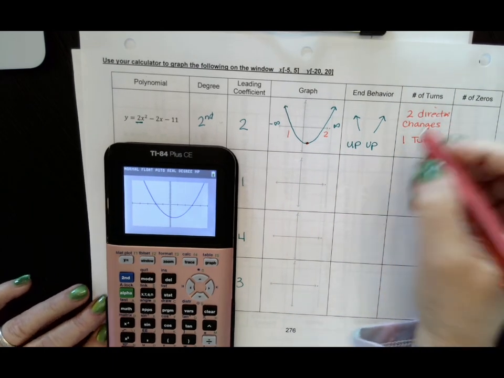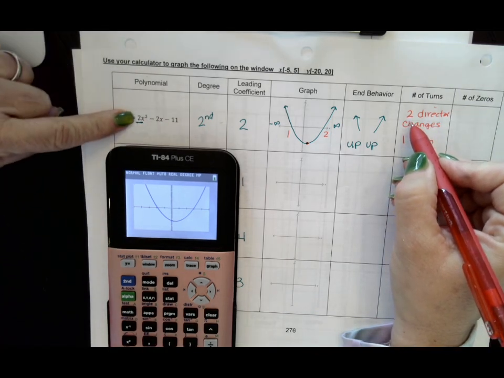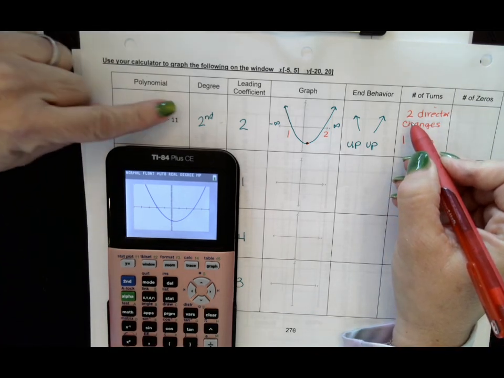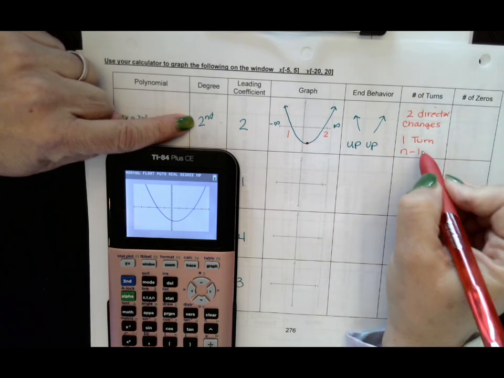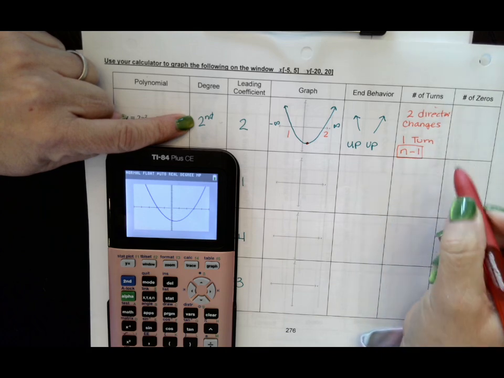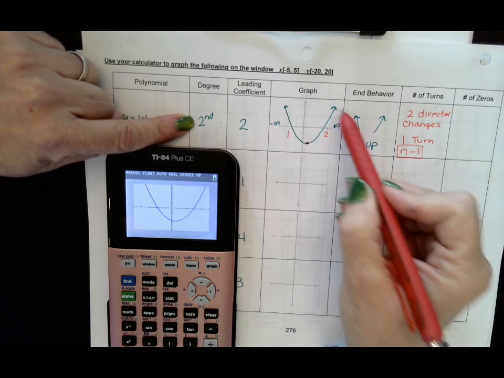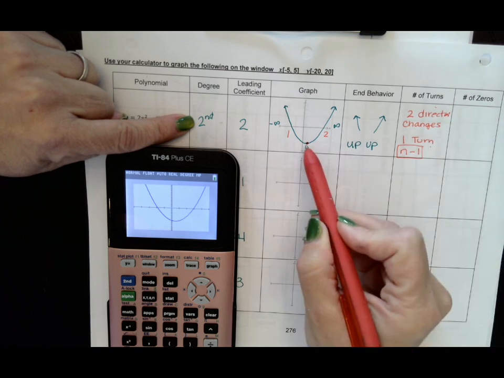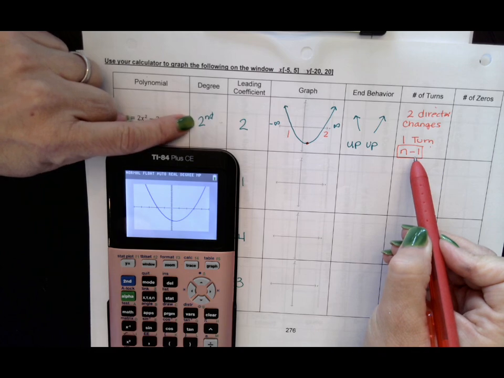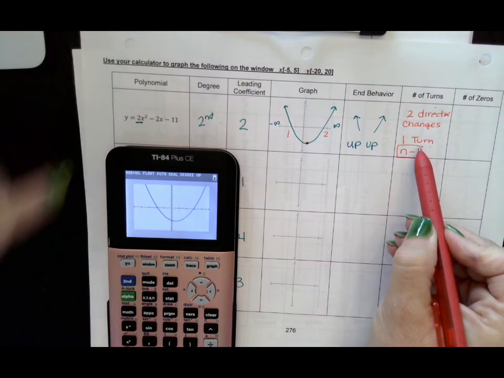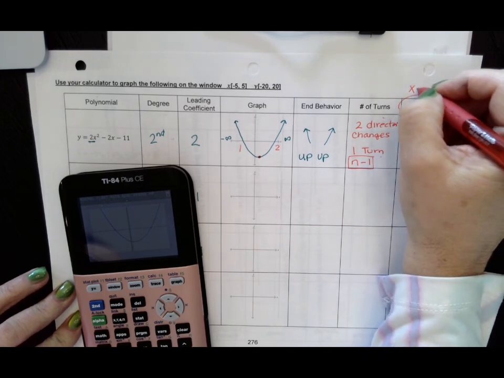So what I have here is, we have 2 direction changes and the highest degree of my polynomial, a 2nd degree polynomial, we're going to say that this is n minus 1. This is how we calculate our number of turns. I like to look at it as a direction change, 1, 2, but when we look at the turns, we only have 1 turn, and the way that we can calculate that is 2nd degree, so 2 minus 1, which is 1 turn.